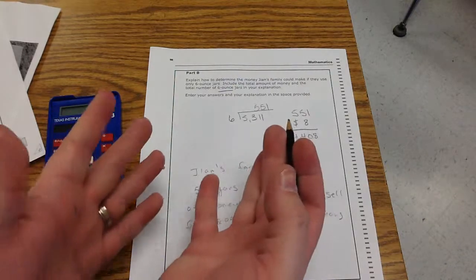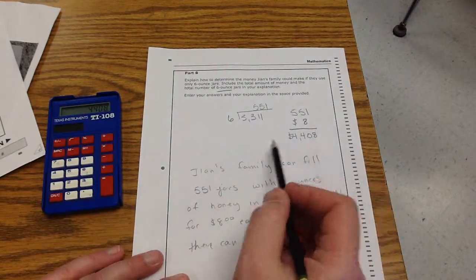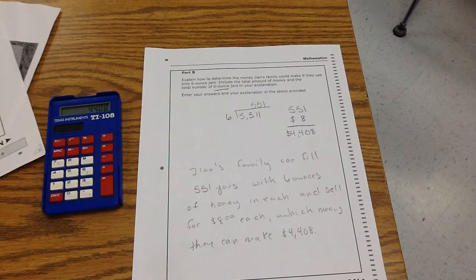This is different than your normal math that we've done. You have to show your work, which this would work, but then you have to write a sentence explaining your work. So that's it for our lesson today.